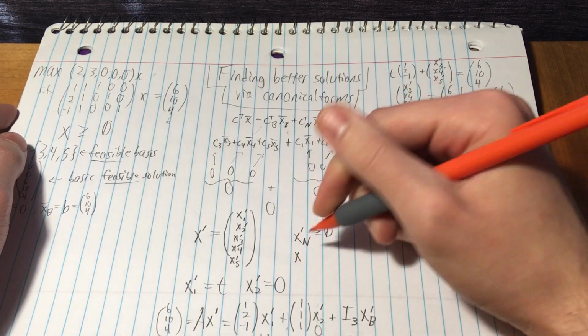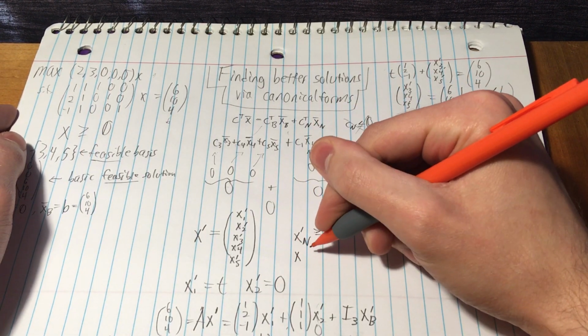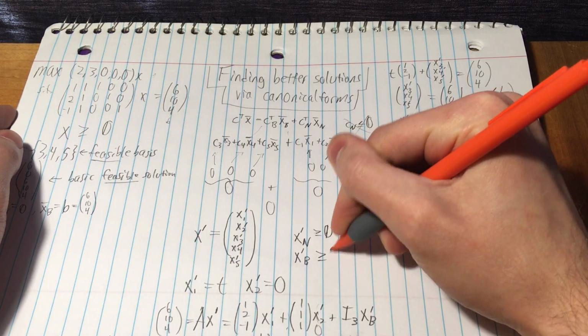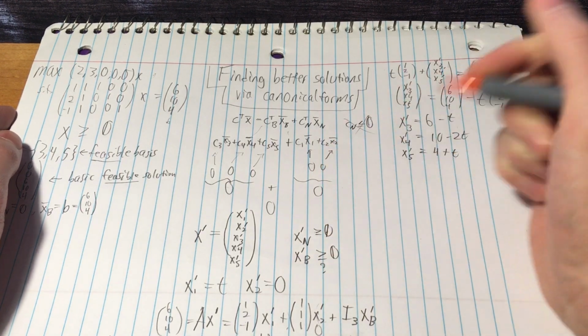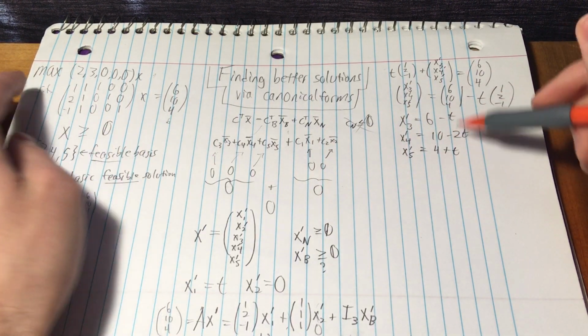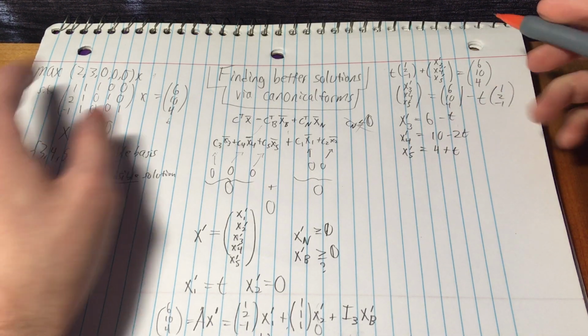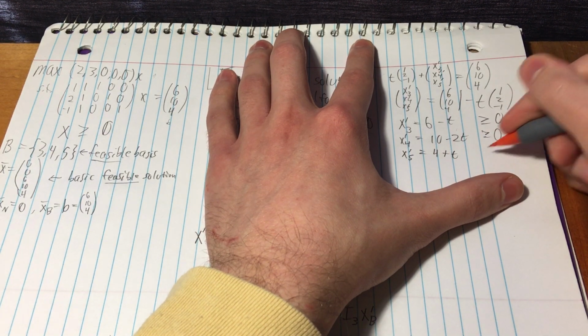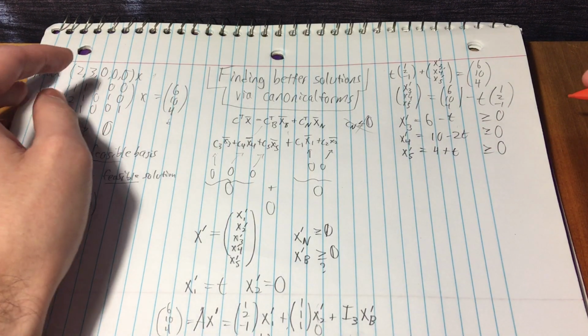And so now all we need to worry about is the basic components. Is it true that the basic components are greater than or equal to 0? Well, what are the basic components? The basic components are parameterized by this variable t here. They occur over here. So I need this to be greater than or equal to 0, this to be greater than or equal to 0, and this to be greater than or equal to 0.